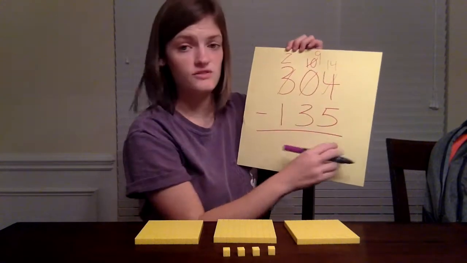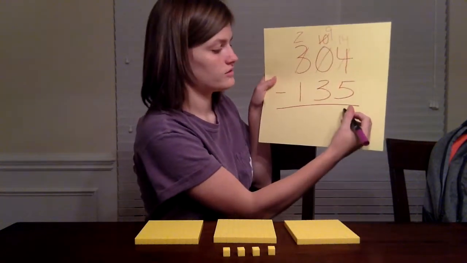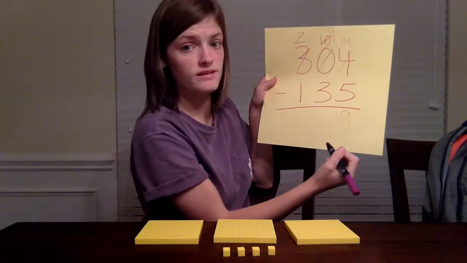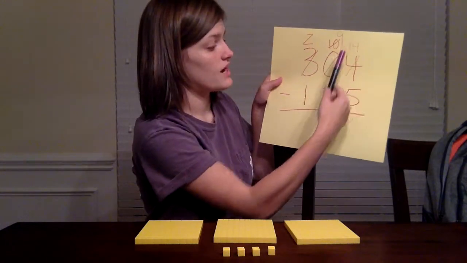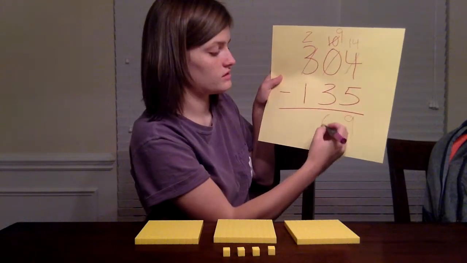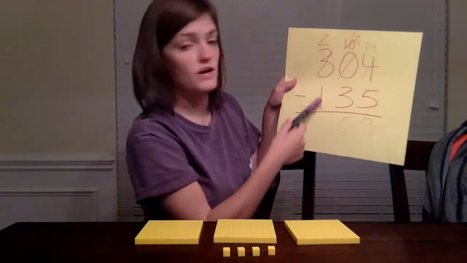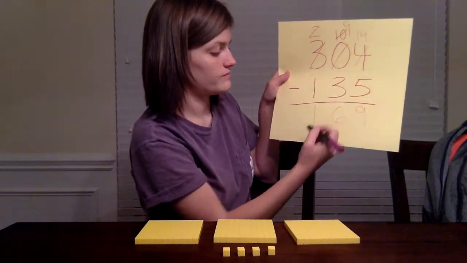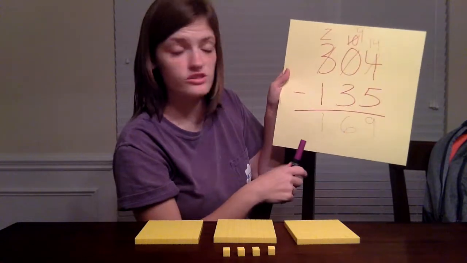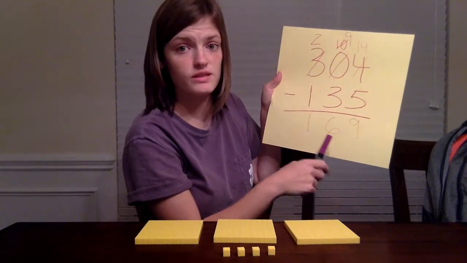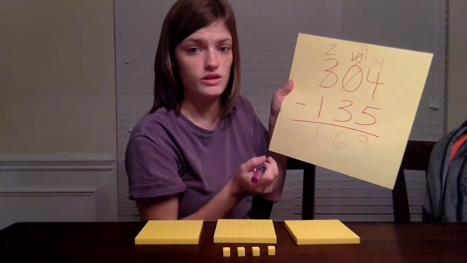14 minus 5 is 9, so we know our ones digit is 9. Then we would do 9 minus 3, which is 6. And then 2 minus 1, which is 1. So our answer is 169. Now that we did it on here, let's do it with manipulatives.